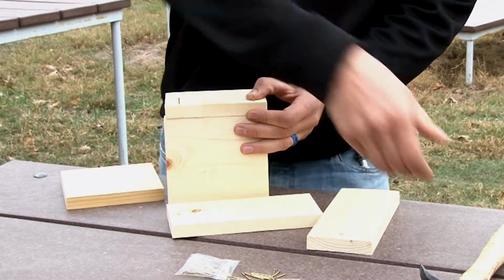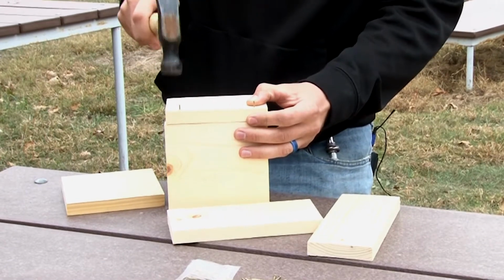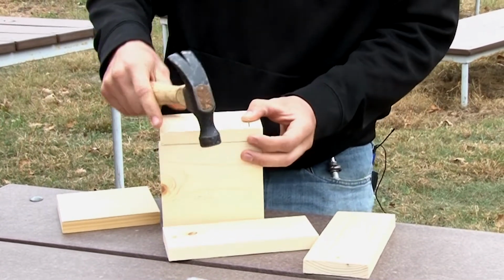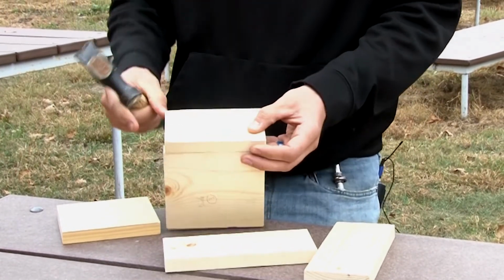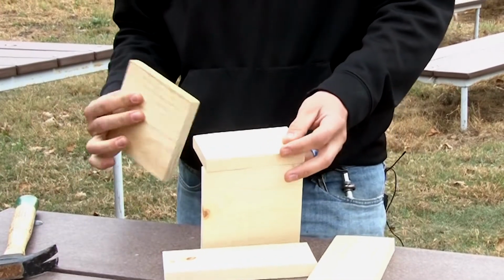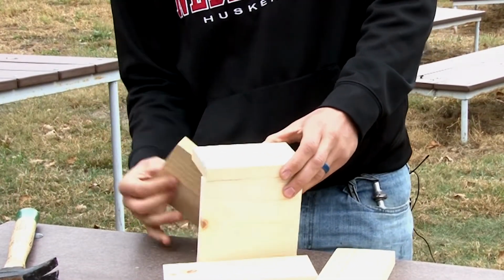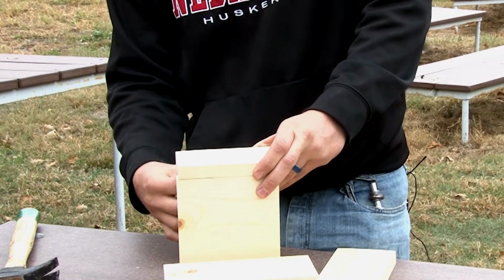Can people buy kits? Just out of curiosity. Okay, but this is something you can find online too. Yes, you can purchase these from stores, but this is a homemade one that we made.